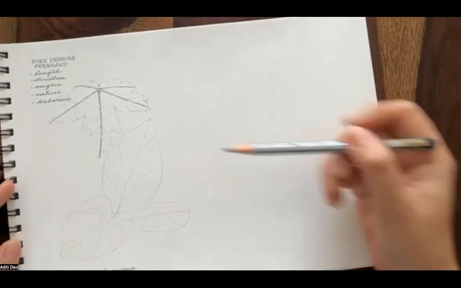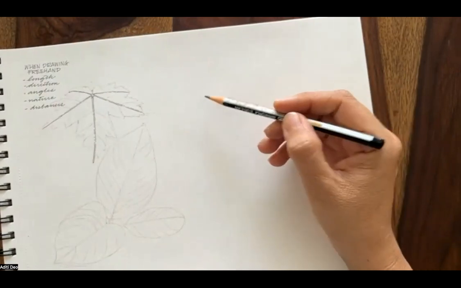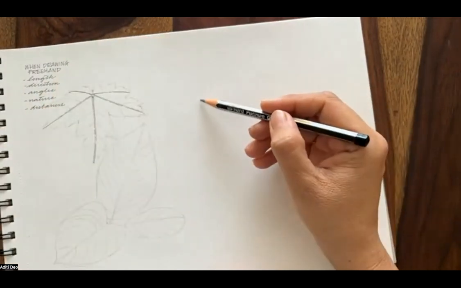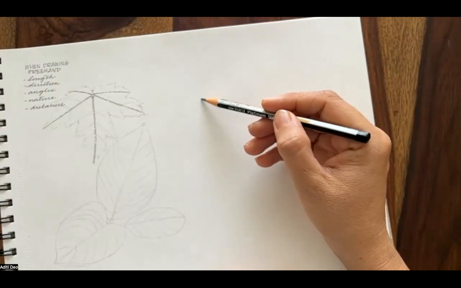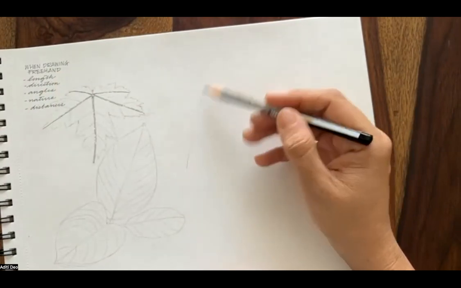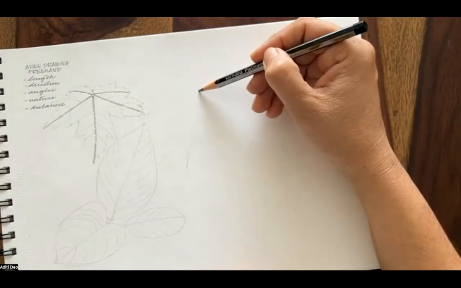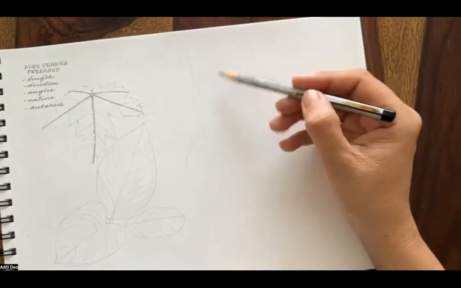So I'm going to make the lower part of the main stem. And based on the size of this line, the other sizes will be determined. So I'll have one part go up here.